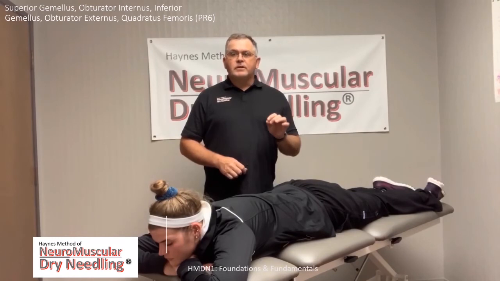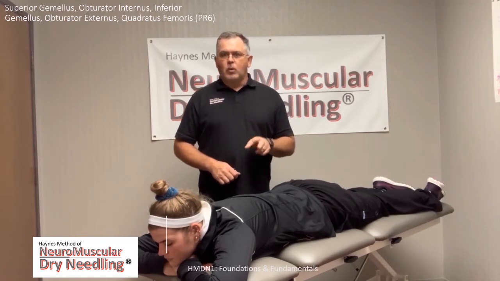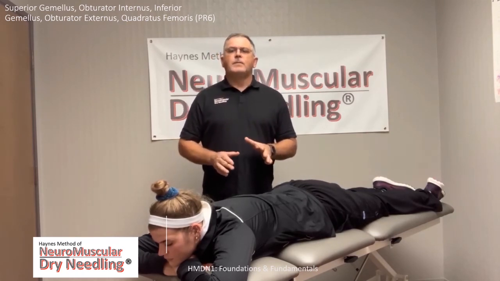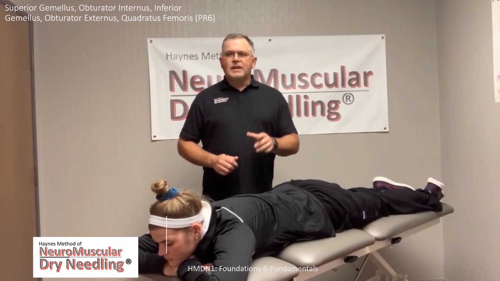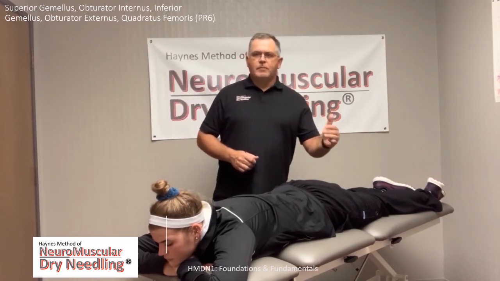For the superior gemellus, the obturator internus, inferior gemellus, obturator externus, and quadratus femoris, we're going to treat this as a single unit. We're going to be in the prone position. Needle length here could be 30 to 50 millimeters, and our backdrop is going to be onto the femoral neck.